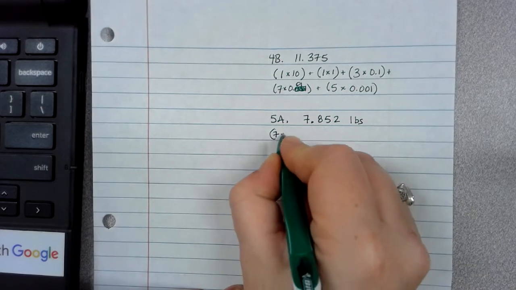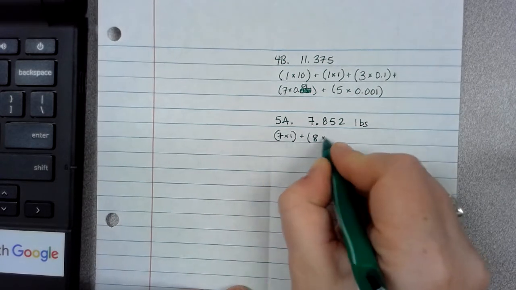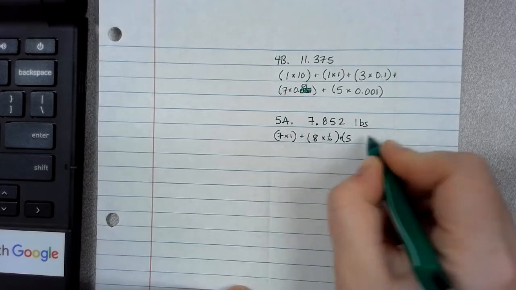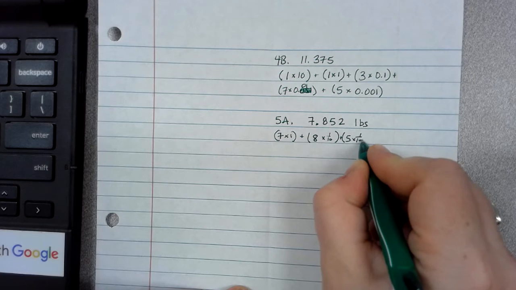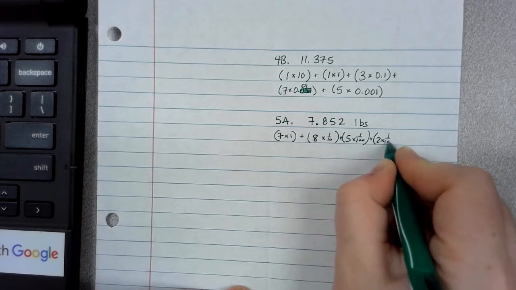The 7's in the 1's place. The 8 is in the 10th place. The 5 is in the 100th place. And the 2 is in the 1,000th place.